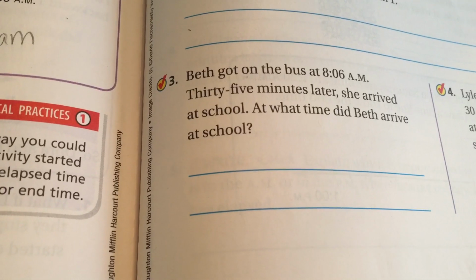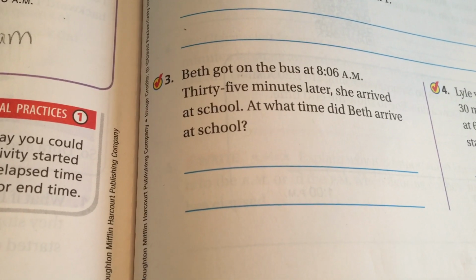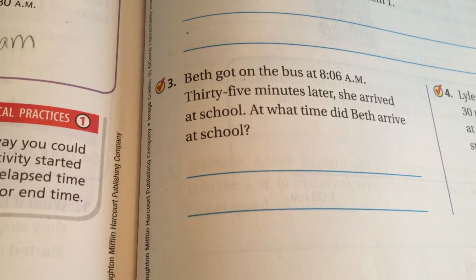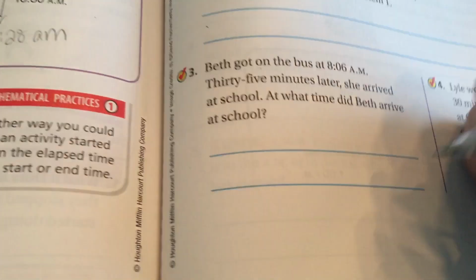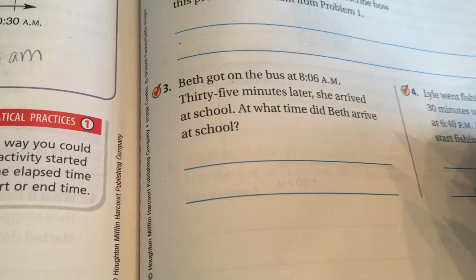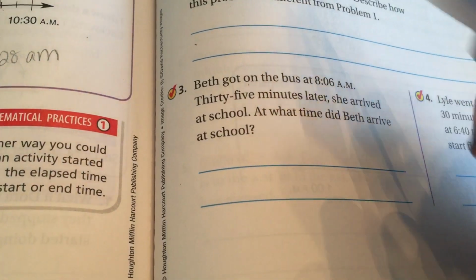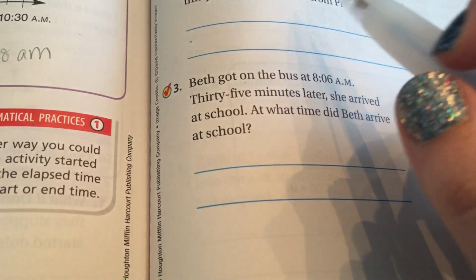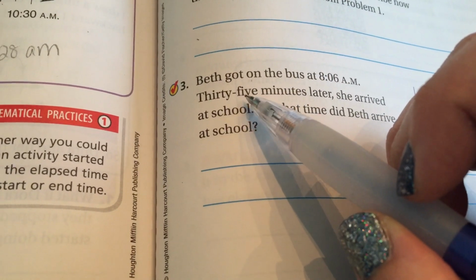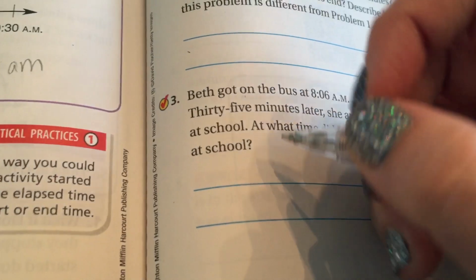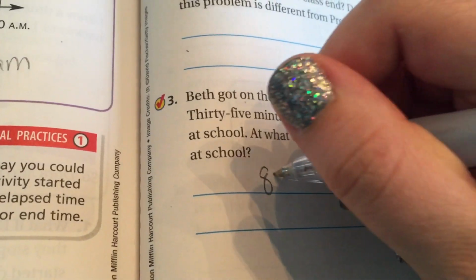Beth got on the bus at 8:06 a.m. 35 minutes later, she arrived at school. At what time did Beth arrive at school? This one I'm just going to show you how to do with just math instead of using the number lines. You can use the number line if that really helps you. But this one you can also just use more like a standard problem setup. So they start with 8:06.